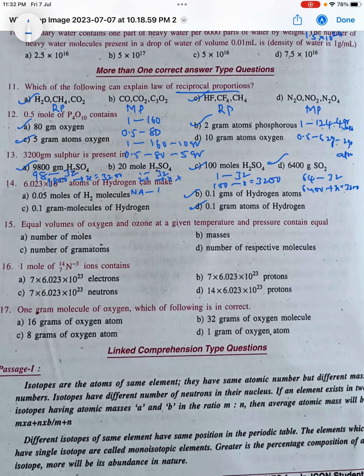1 mole of hydrogen molecule. Then for 6.023 into 10 to the power 22, how many moles? That is equal to 0.1 moles of hydrogen molecules or atoms.